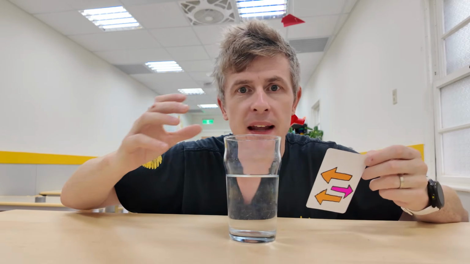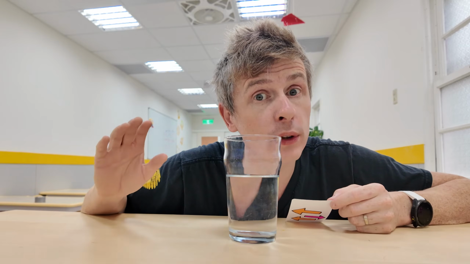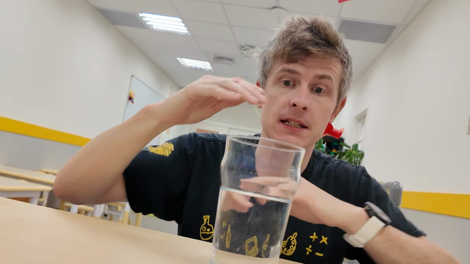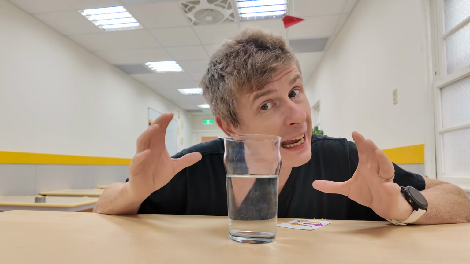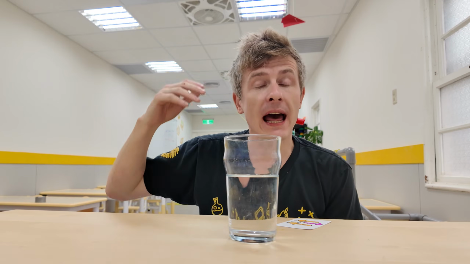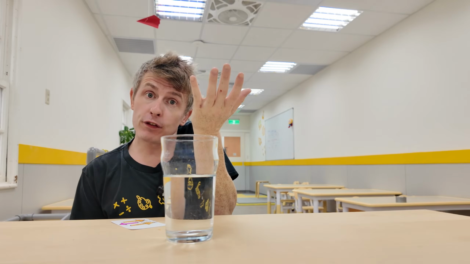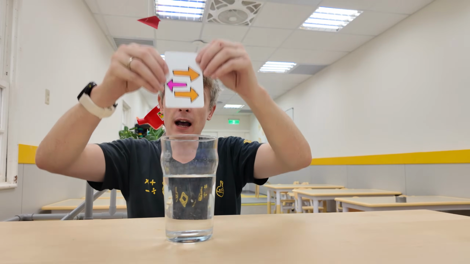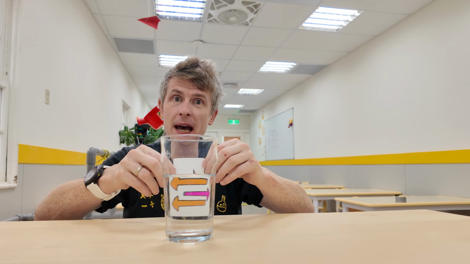This is because as light enters the water, it needs to slow down. As light slows down, it will bend. Then, as the light exits the water, it will speed up again, and that will make it bend again. When this light enters our eyes, it is completely flipped. And that's why a glass of water can flip an image.